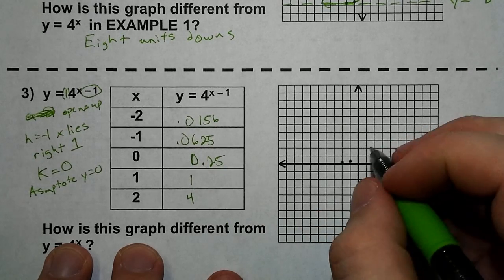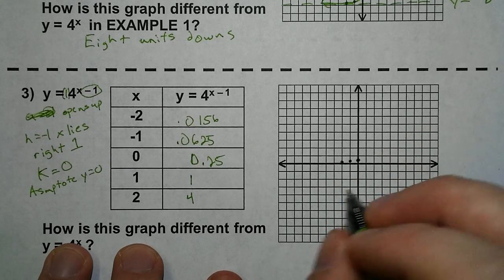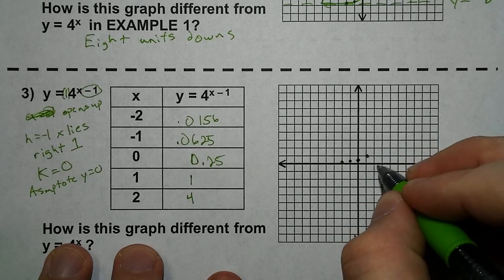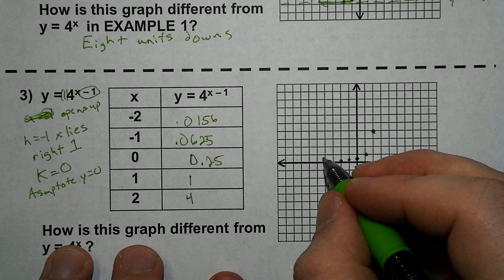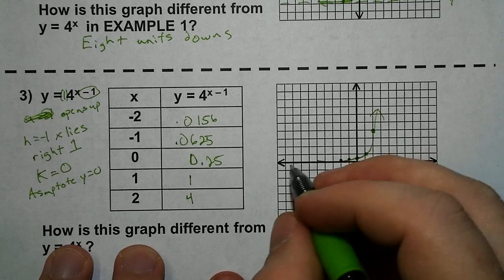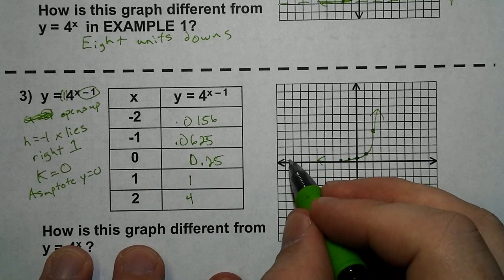At 0, you got 0.25, so that should be at about 1/4, but a little higher than the last one. Then we've got 1, 1, and 2 up. 1, 2, 3, 4. So there's our line, and your asymptote is right here at Y equals 0.